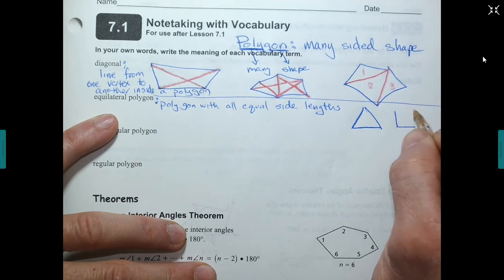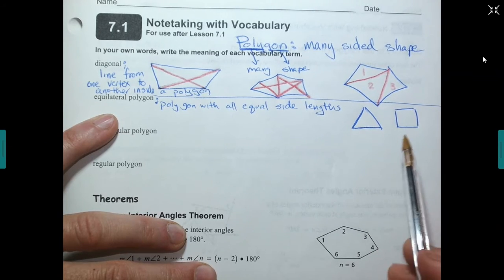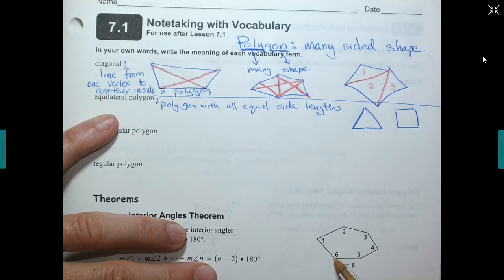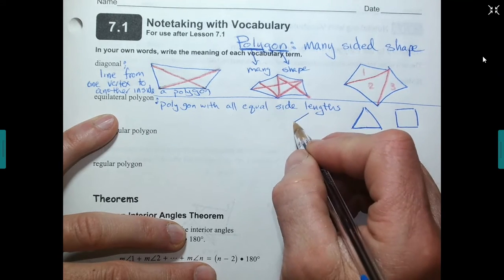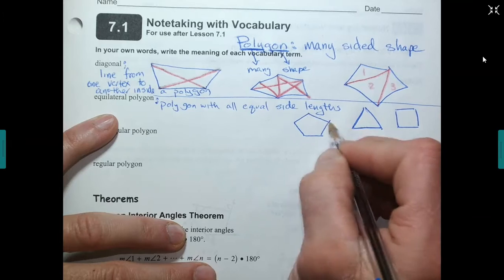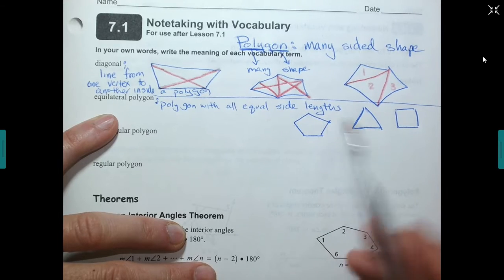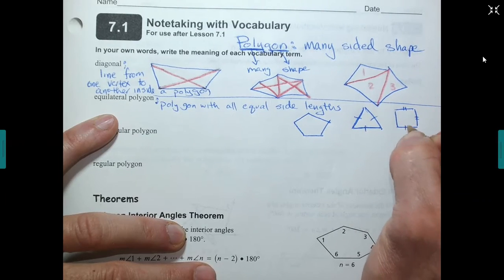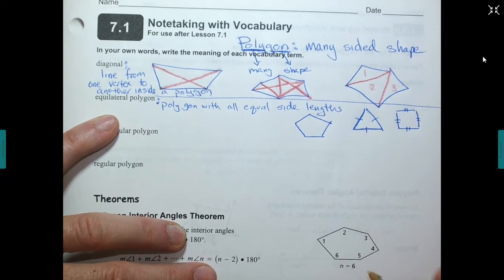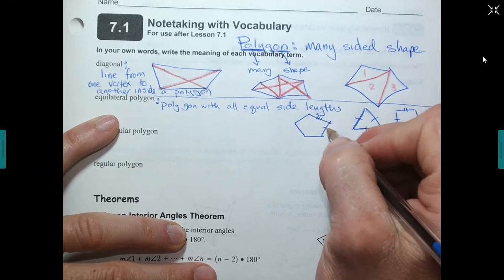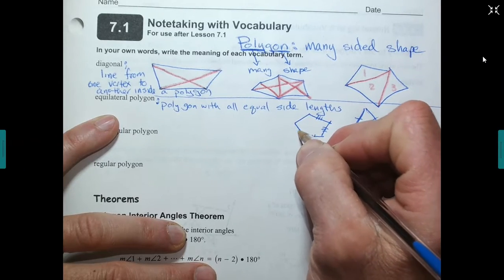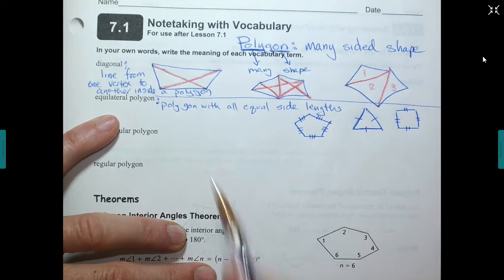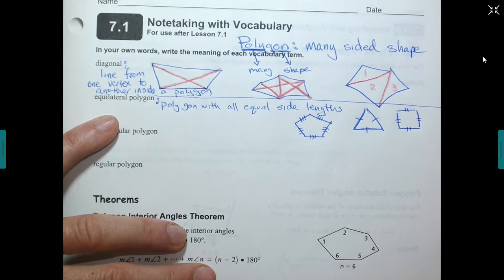How about this? There's an equilateral quadrilateral. Yeah, it's pretty close. Let's pretend that's the same. So this is the same as this. Those are all the same size. So I'll just label it so that they're all the same size. So that's an equilateral polygon.